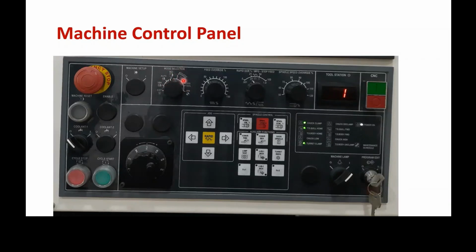Next, there is one more mode, MPG, that means manual pulse generator. We already discussed this in module 1 and 2. You are going to provide electric signals to motors, and based on that you get movement along the X and Z axes in the case of a turning center.